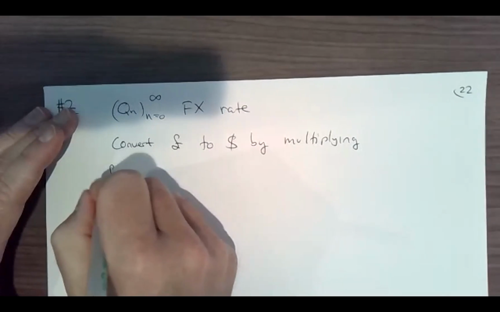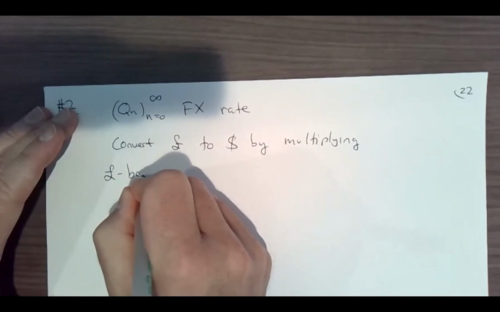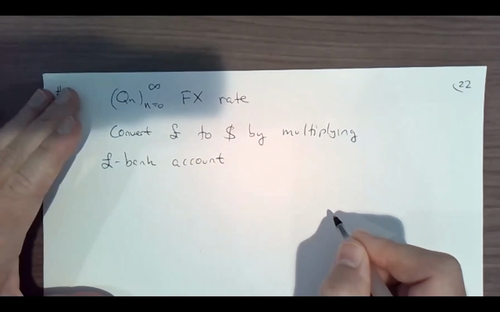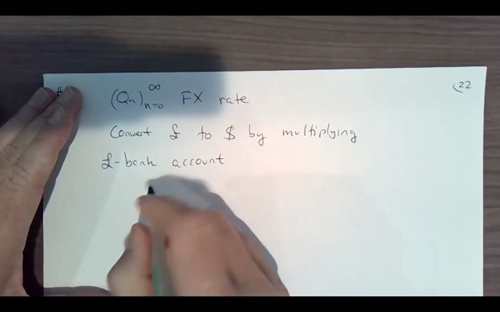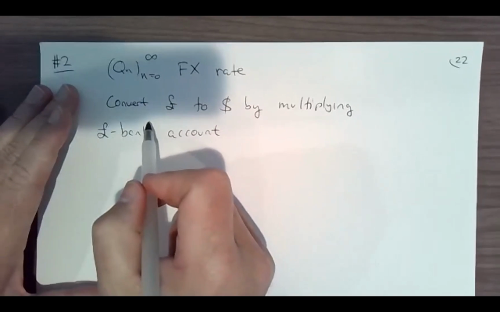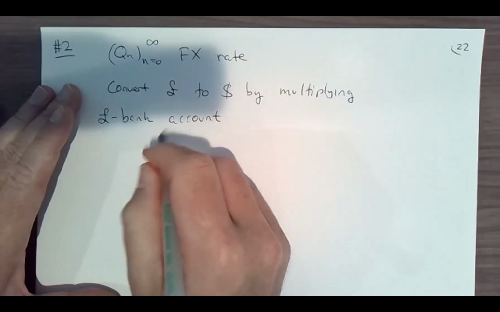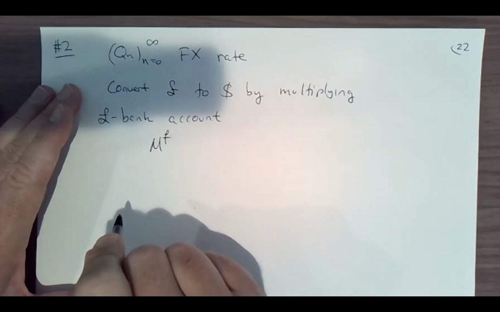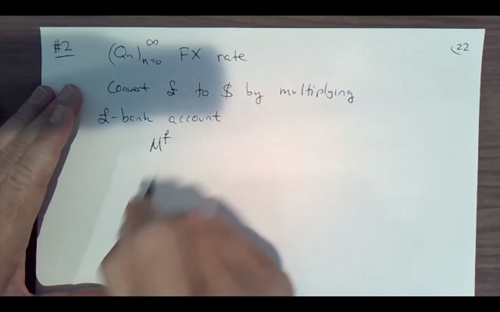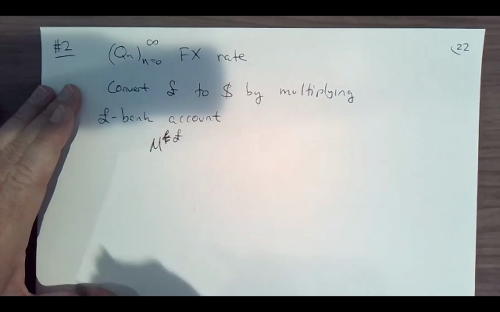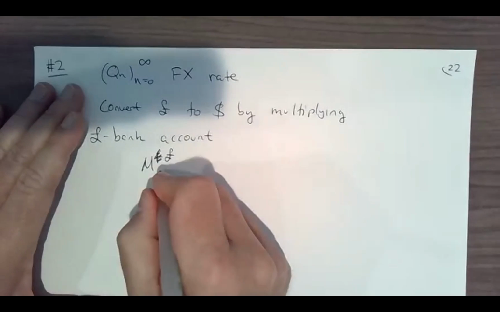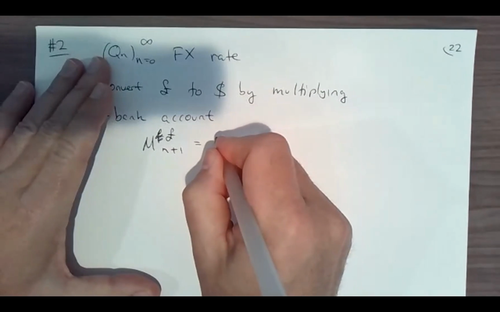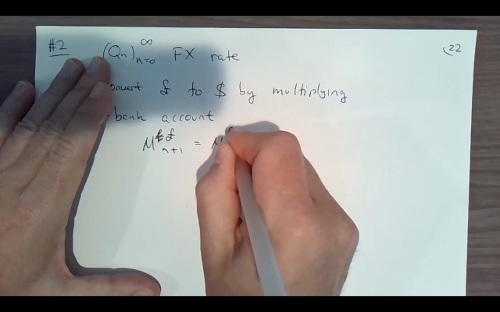Right, so we have the pound bank account. That would be the one that has the dynamics. We called it M, and then we put an F up there for foreign. Maybe I could put a pound up there, M in pounds. It accrues with a constant interest rate.